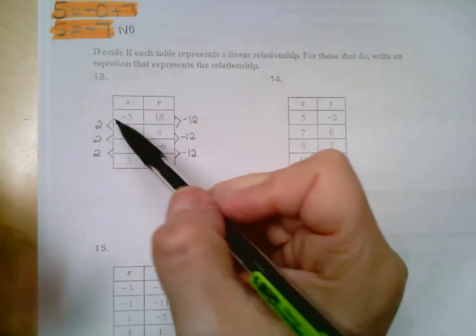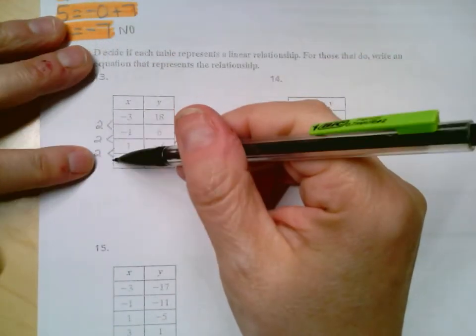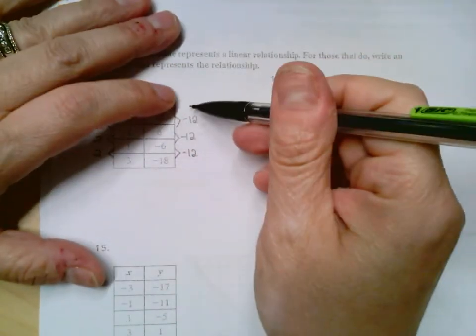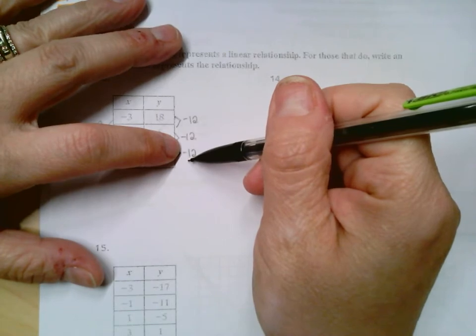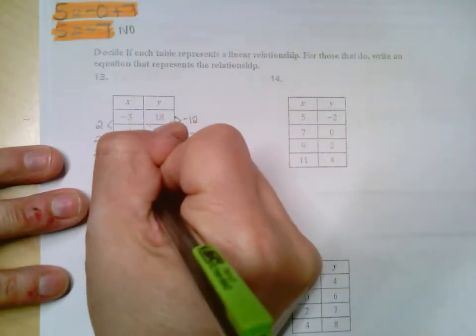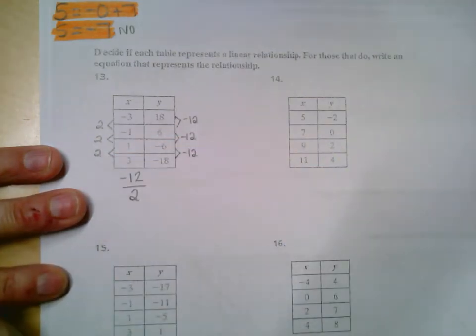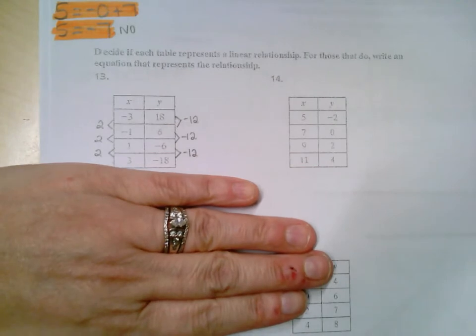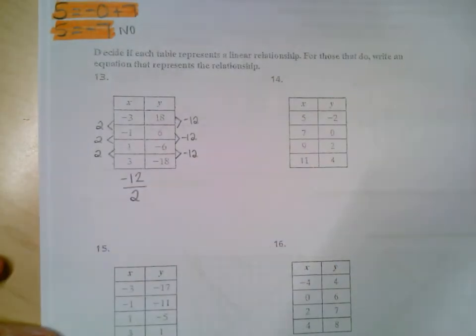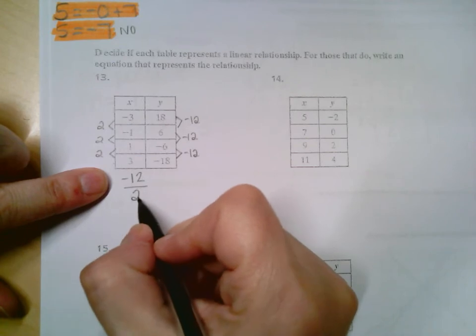So if these are consistent, if these go up at a constant rate or down, and these go up or down at a constant rate, now I have my difference in y's, which is negative 12, over my difference in x's. So you don't even have to find this answer, but I would really like you to all try. That way you get more comfortable finding the slope. I have negative 12 divided by 2.